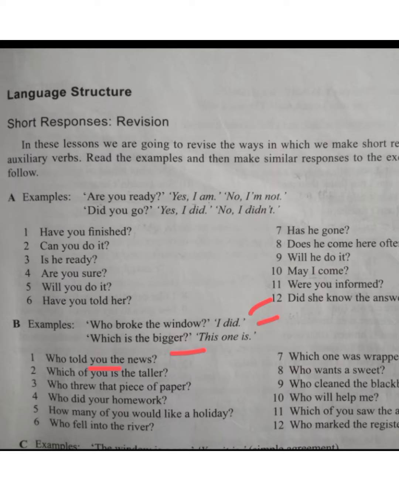Which of you is taller? He is, she is, I am. Like this the response should be. Who threw that piece of paper? Past form of the verb here, threw. So he did, they did, she did. Okay, clear, children? Like this you have to give the response.